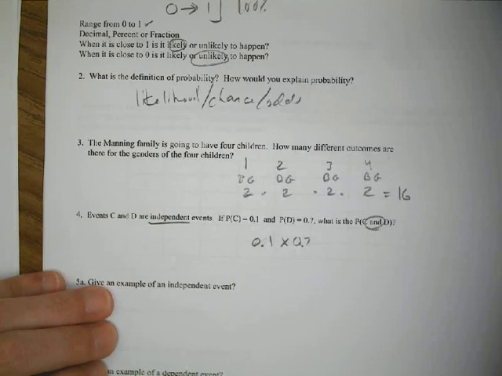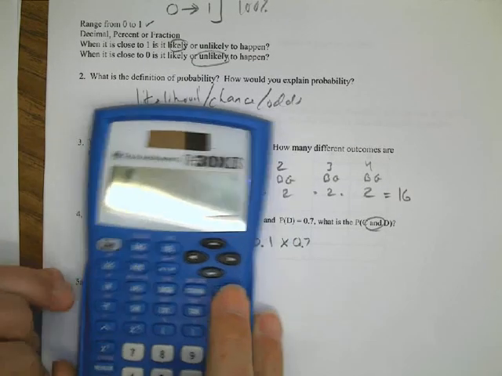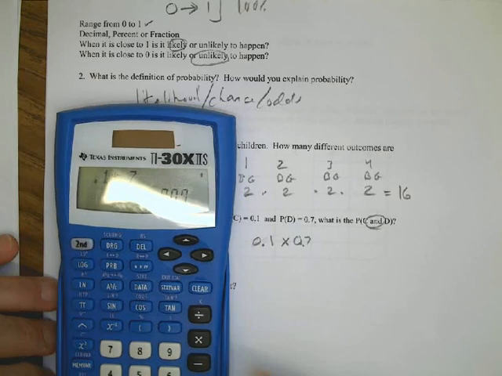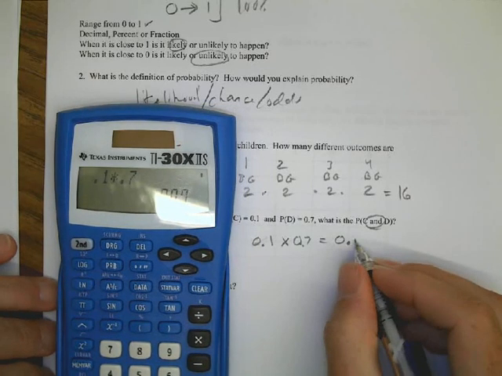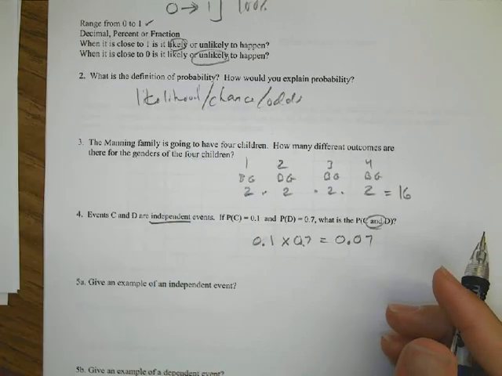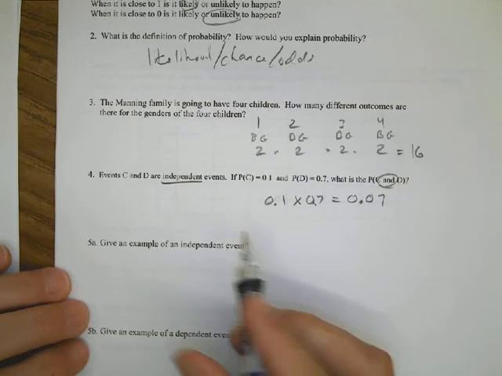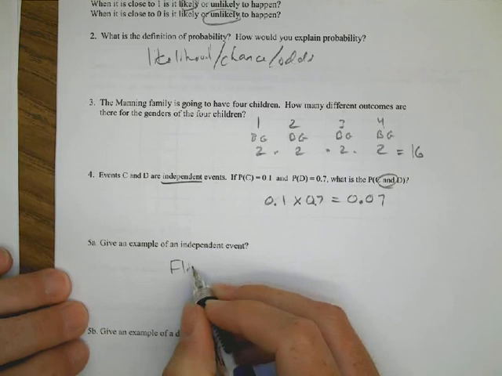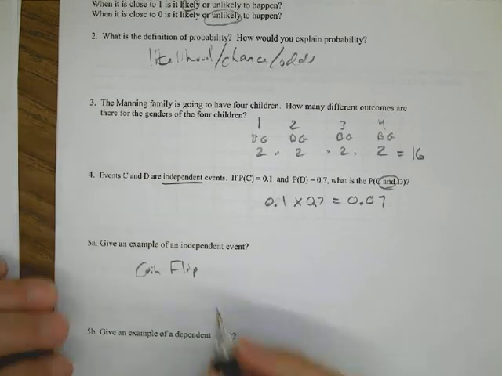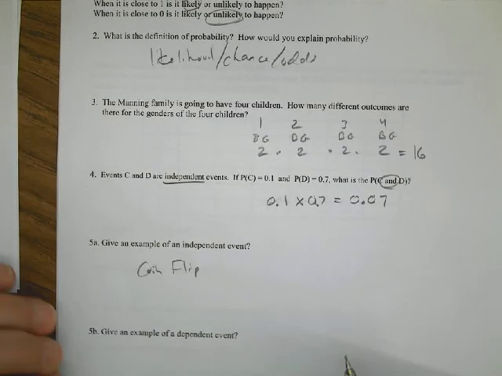When I multiply those together, 0.1 times 0.7, I end up with 0.07 is the probability of those 2 independent events. An example of an independent event would be something like a coin flip, right? It's independent, it just does its own thing. I do it again and again. If I get a head the first time, it doesn't change what could happen the second time.